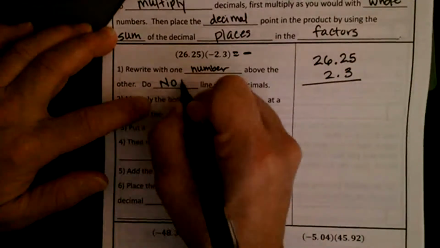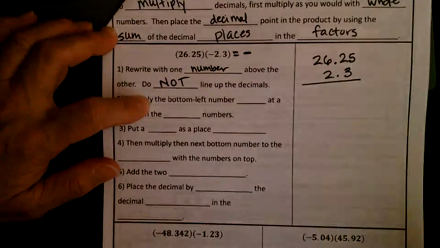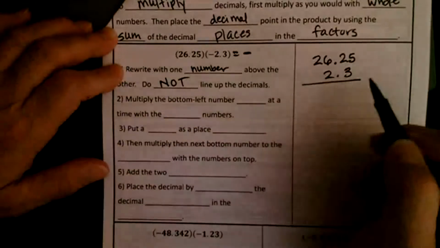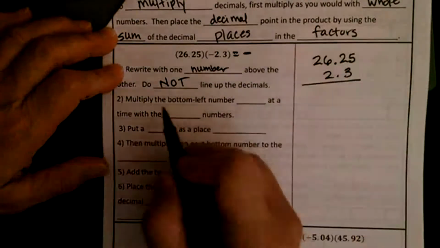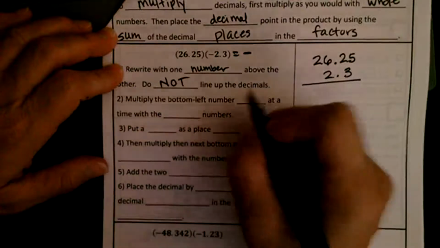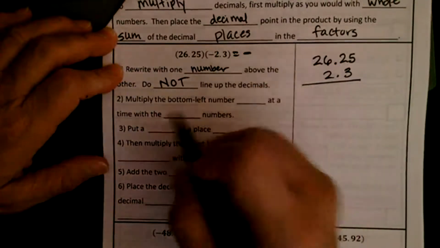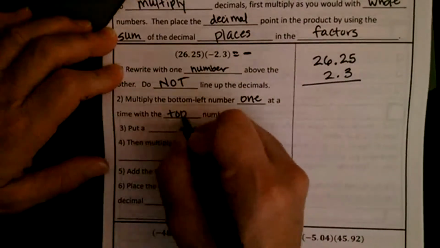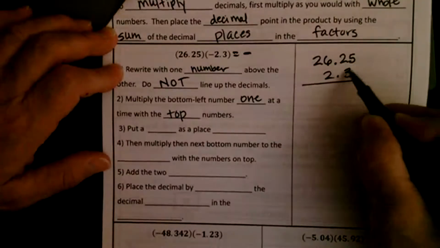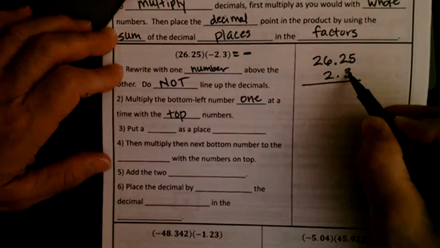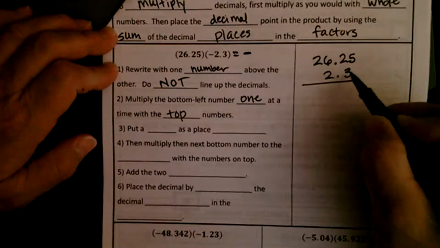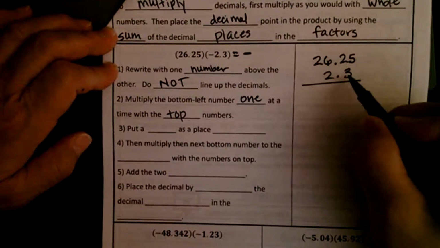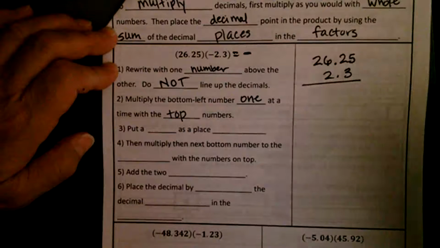Okay, you do not have to line the decimals up. You don't. I kind of did, but you don't have to. It doesn't matter. Okay, so once you've written the two numbers down, you're going to multiply the bottom left number one number at a time with the top numbers. Okay, so let's do that. So I'm going to do 3 times 5, then 3 times 2, and then 3 times 6, 3 times 2. Okay, so let's do that first.